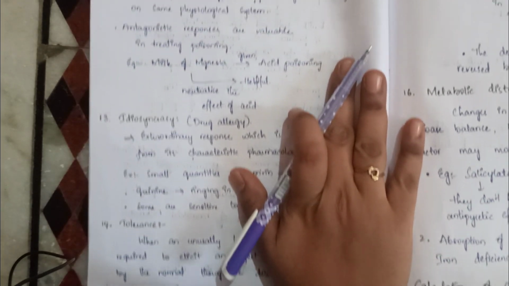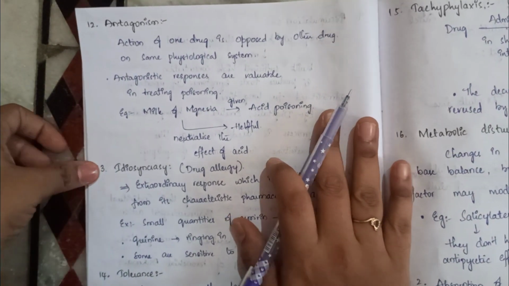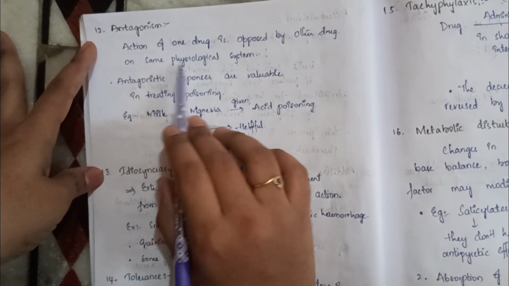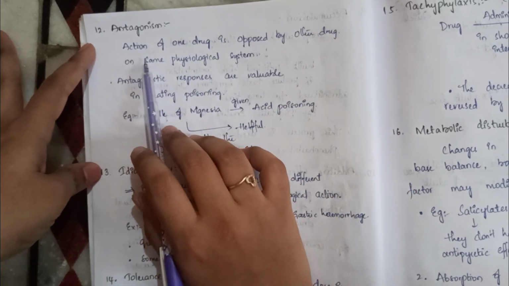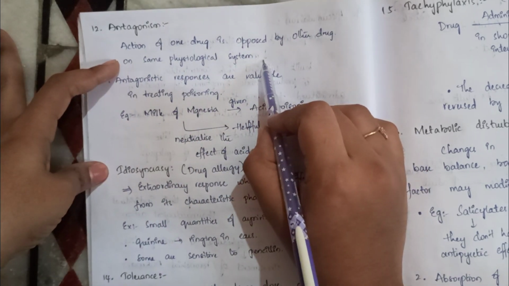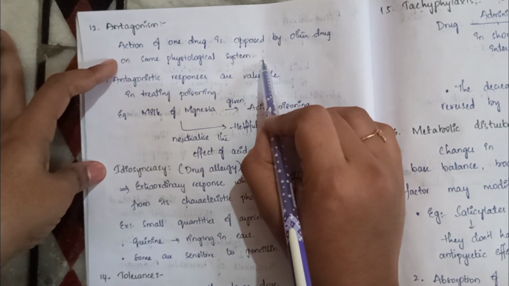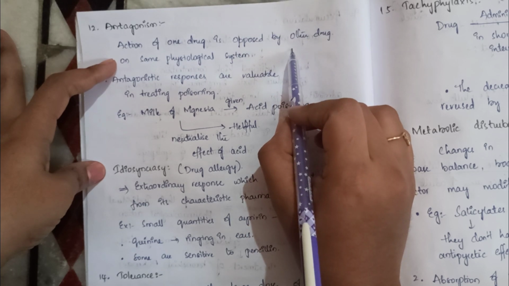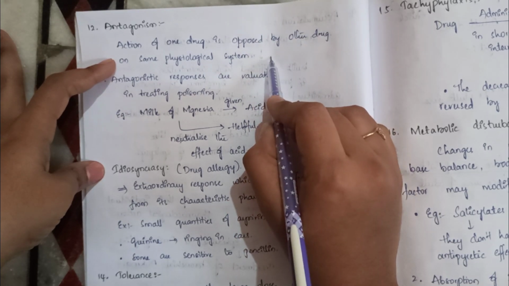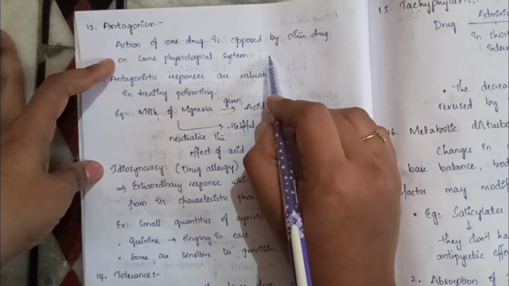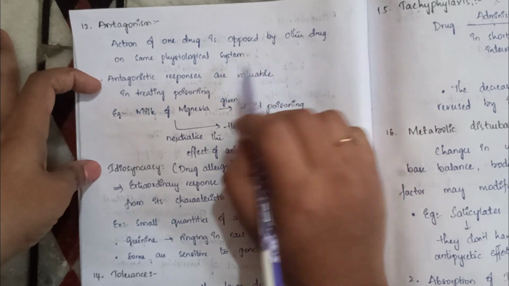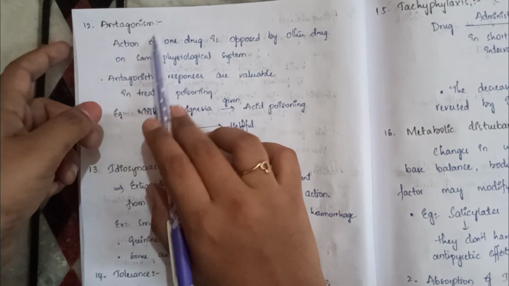Then antagonism. The action of one drug is opposed by another drug on the same pharmacological action. That means if one drug is showing a pyretic action, that is increase of temperature, then the other drug will show the opposite, decrease of temperature. That is called antagonism.